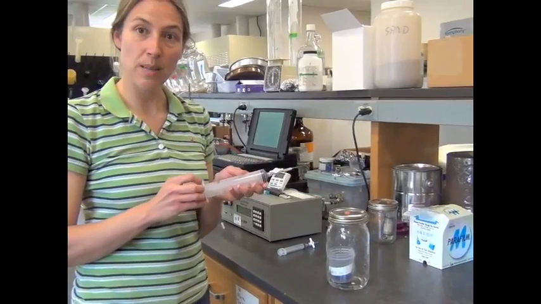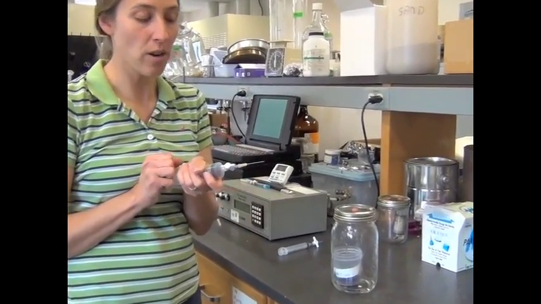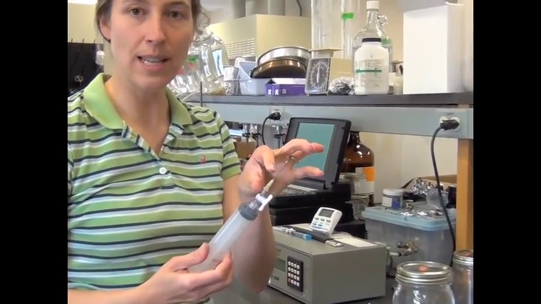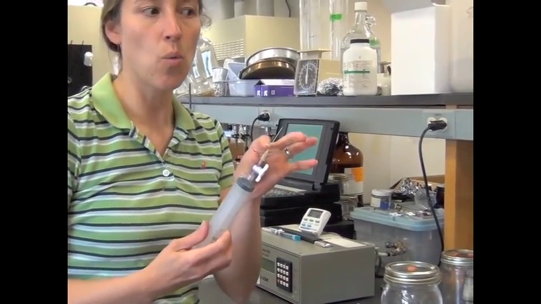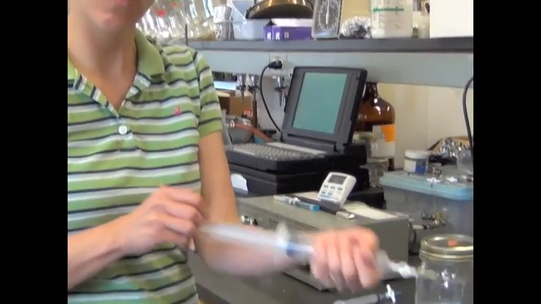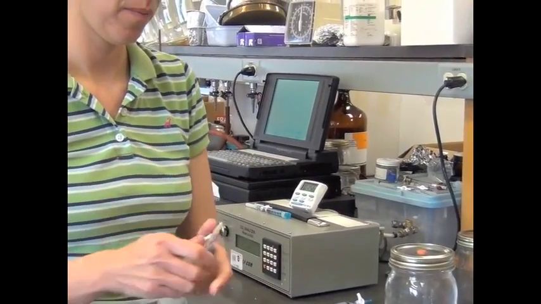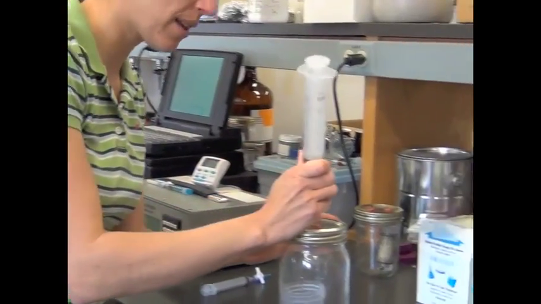So we'll use a 60 ml syringe here, and the first thing we need to do is flush the syringe with room air because, like I said before, there's this dead space here and you don't know what concentration that dead space may be from your previous sample, so you want to make sure you mix it with room air. And I'm going to close the stopcock and put it in our jar.